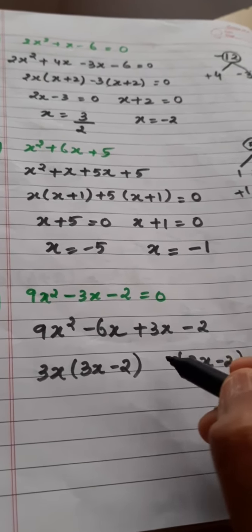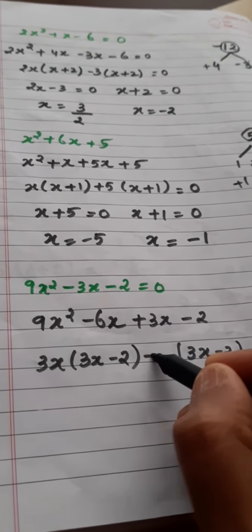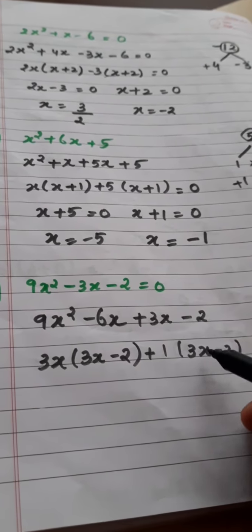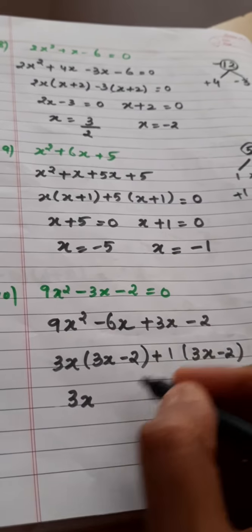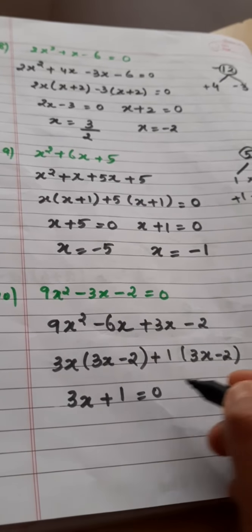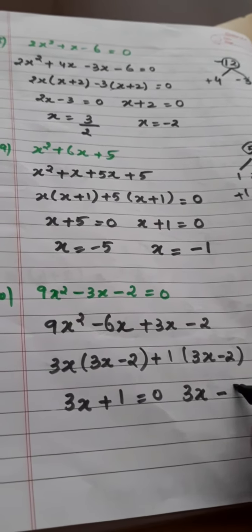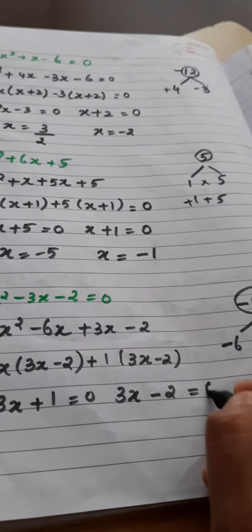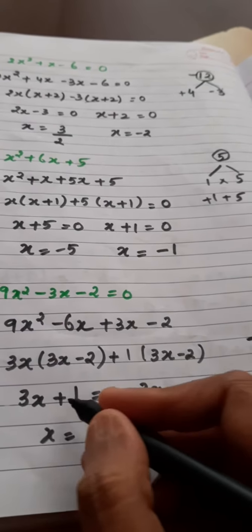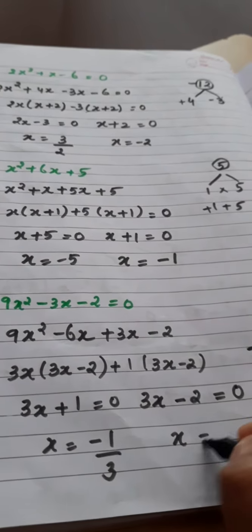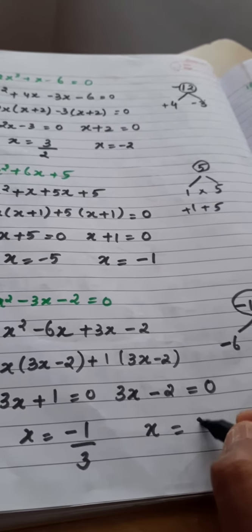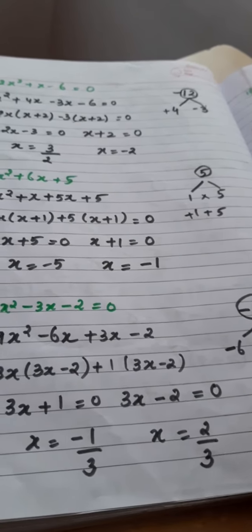So what we need to do is plus 1. So 3x minus 2. This can be written as 3x plus 1 equal to 0, 3x minus 2 equal to 0. So x equal to, this goes the other side, minus 1 by 3. x equal to, this goes the other side, it becomes a positive integer, 2 by 3.